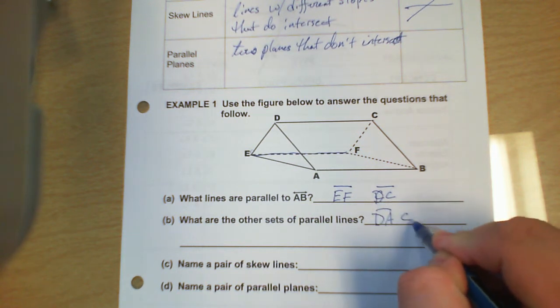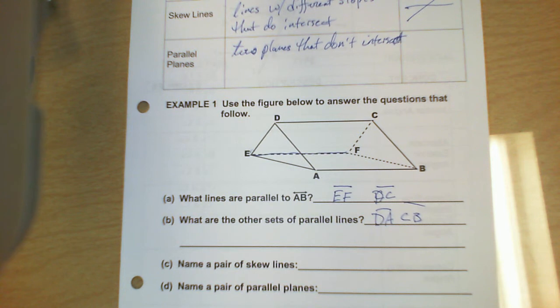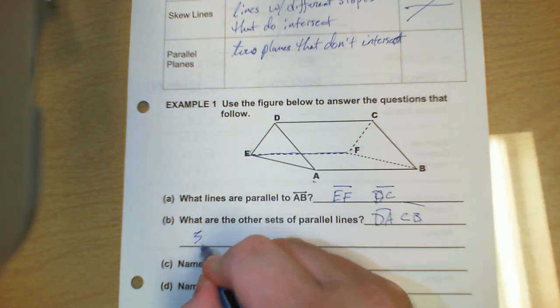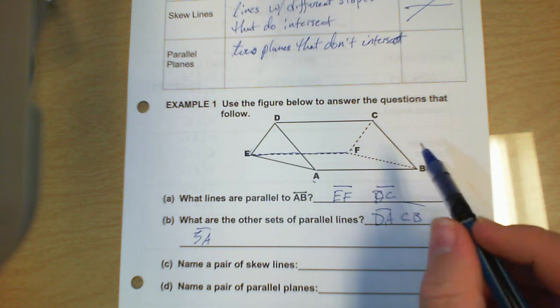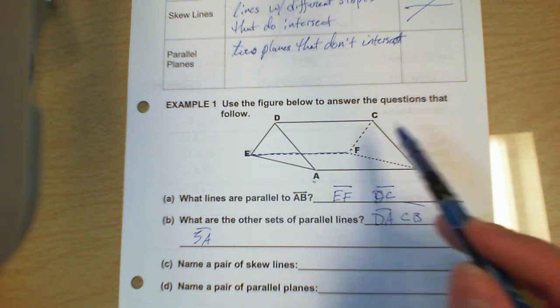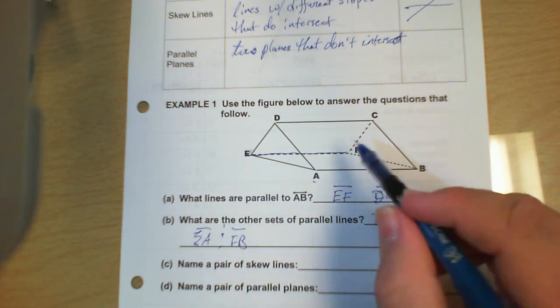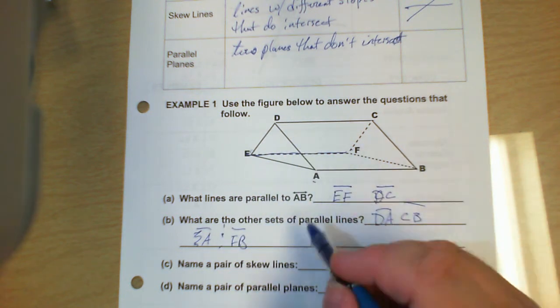DA and CB. What else? EA and FB. AB and EA. AB and what? Okay, we've already talked about that one. ED and FC. ED and FC. Excellent.